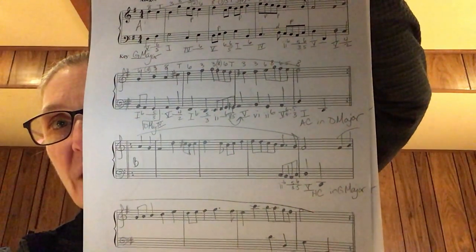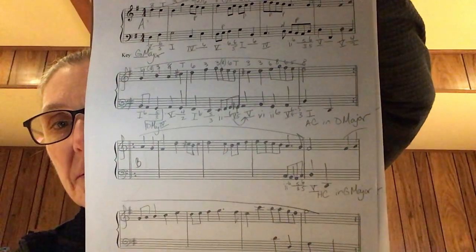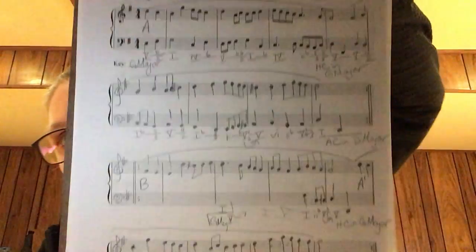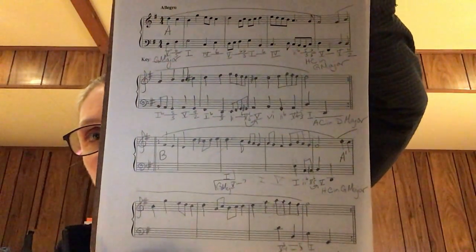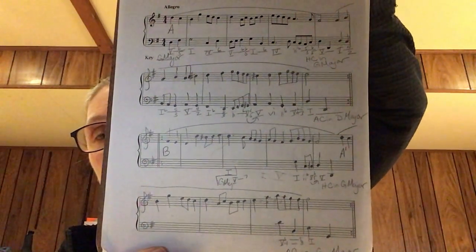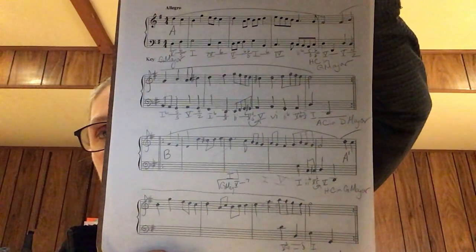This is your simple binary. And this is your rounded binary. Notice that we still put in all of our phrasing and name all of our cadence. And there you have it.